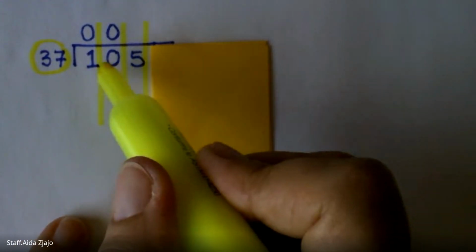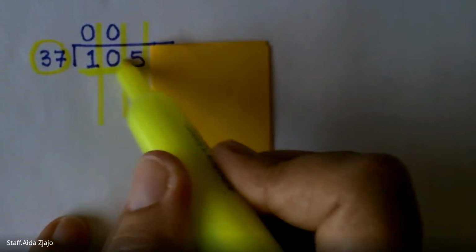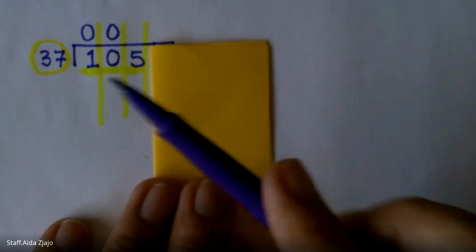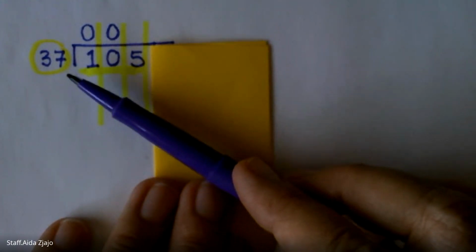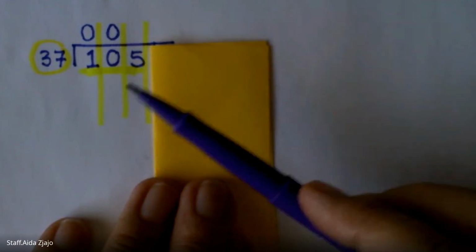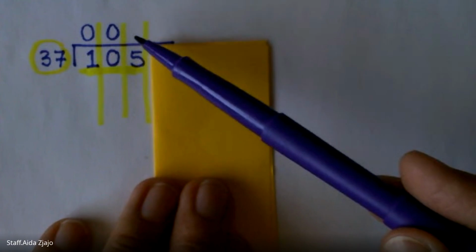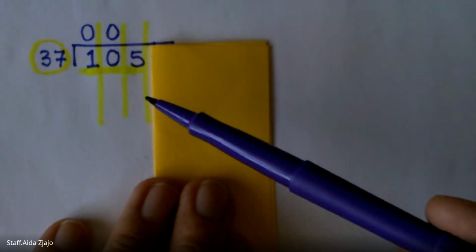So if I have 105, can I make groups of 37? Yes. I can guess if I round 37 to 40, so 40 plus 40 is 80. So that means that I can make 2 groups of 37 in it.